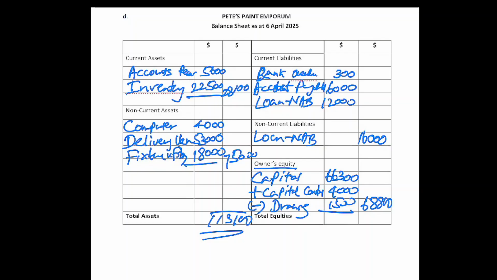Yes, 103,100, and the other one is also the same, yes. Yeah, 103,100 is the total assets and equities.